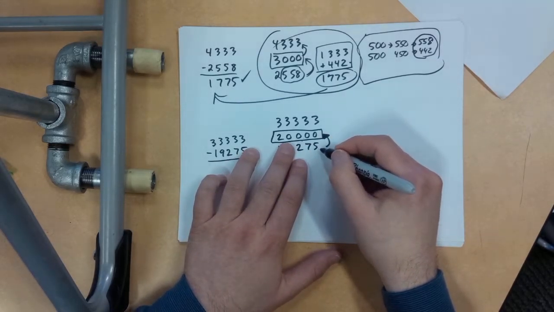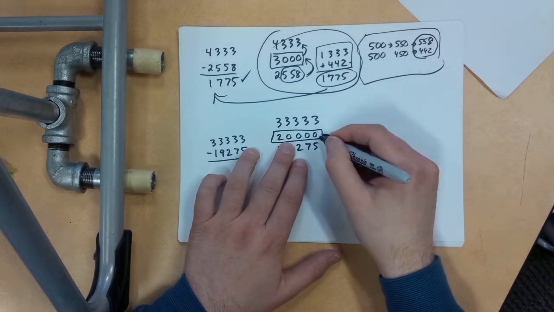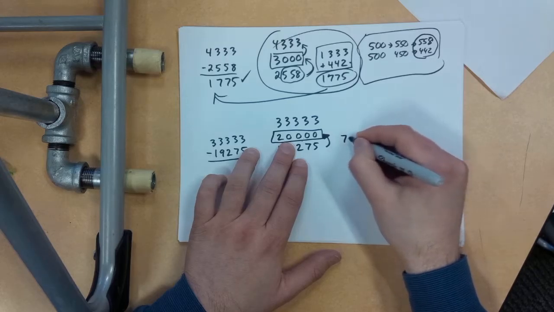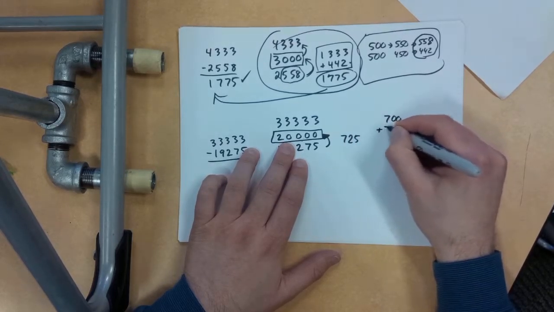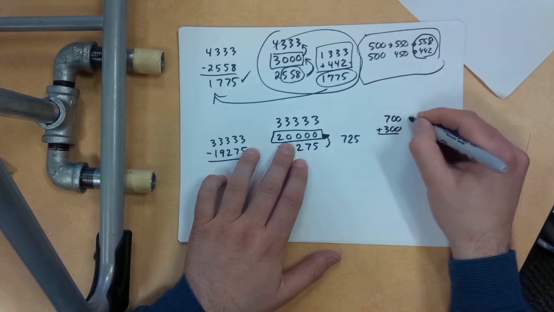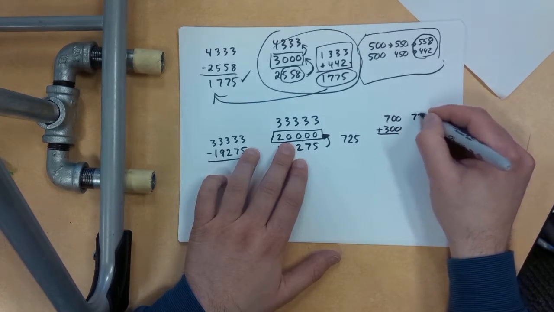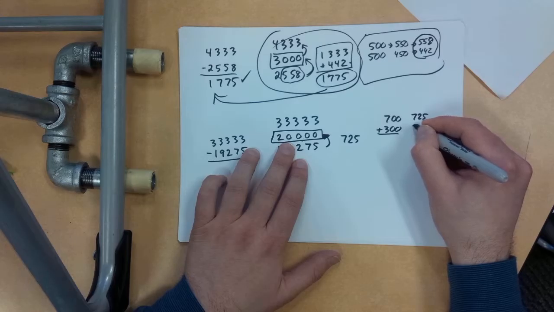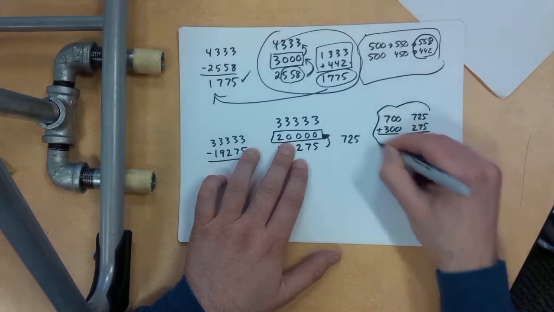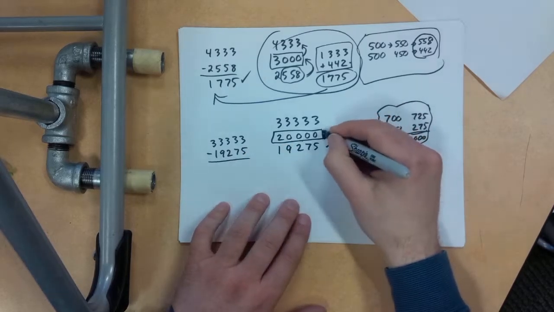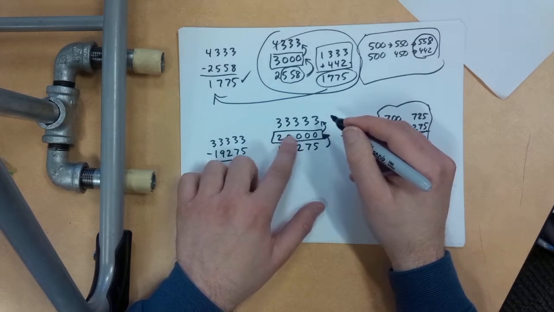So from 275 to the next 1,000 is going to be 725. I know that because 700 plus 300 makes 1,000. So if I go up by 25, I have to go down by 25. So that gives me 1,000 as well. Okay, that's my thought cloud inside a thought cloud. And then from here to here is 13,333.